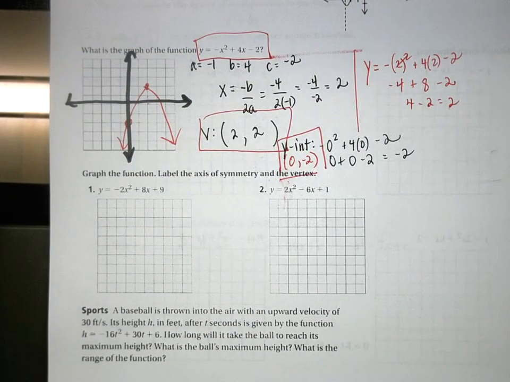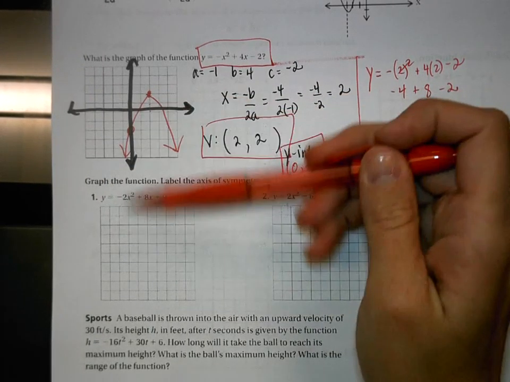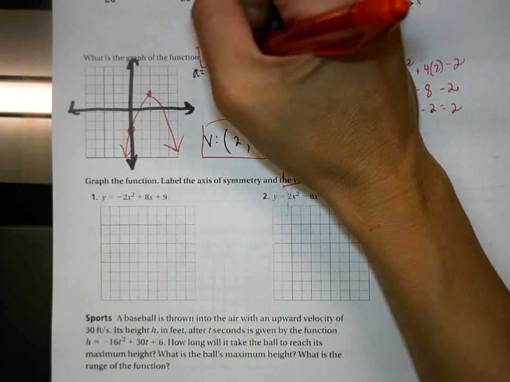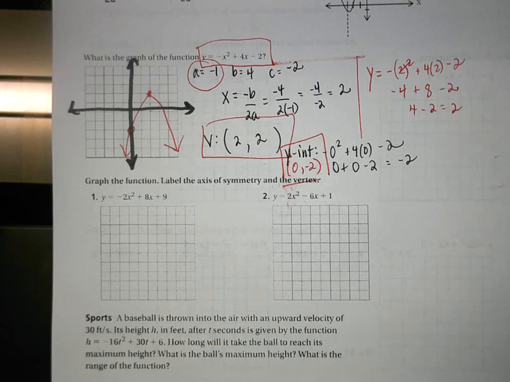And by having that y-intercept, it just helps me have it a little bit more accurate. It also, because this was a vertex, showed me that the graph is going down. And we know it should be going down because my a value is negative. Okay, any questions so far?